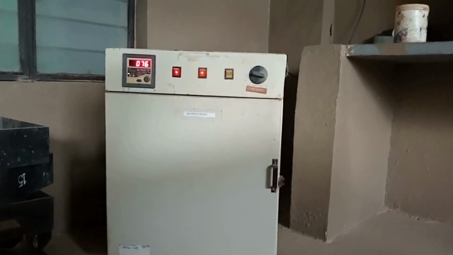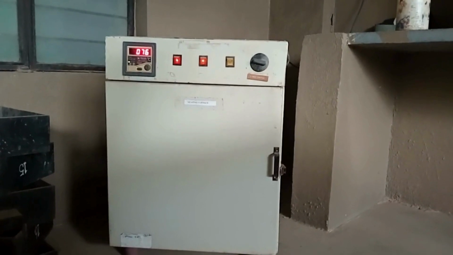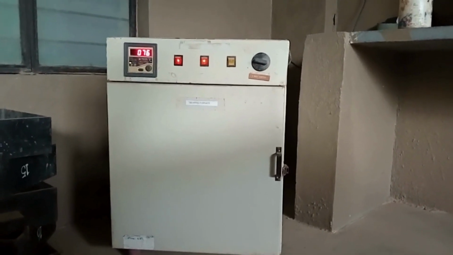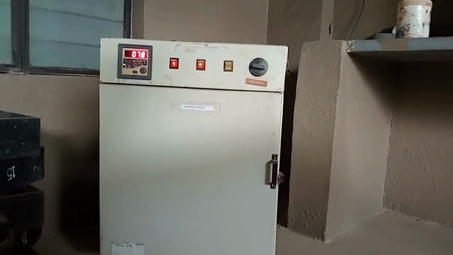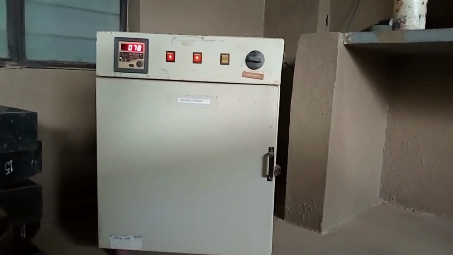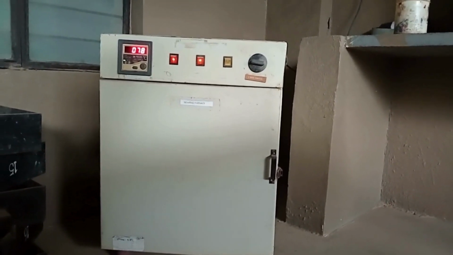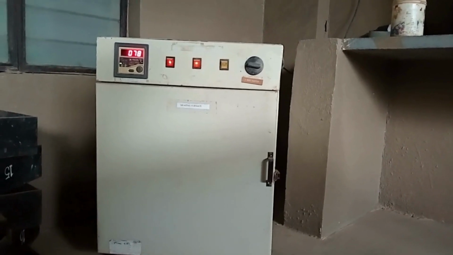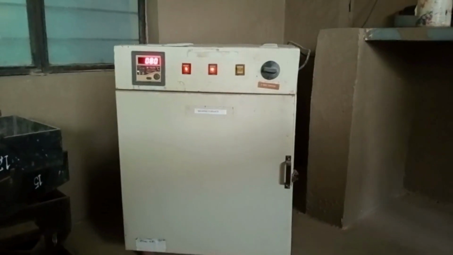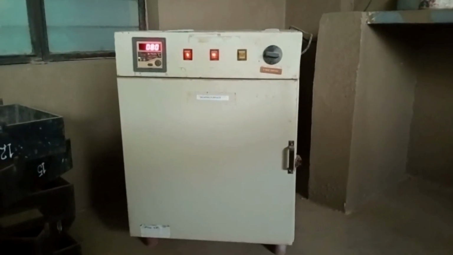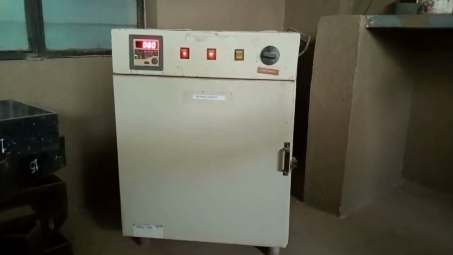And wait for a minute to remove the moisture content of the sand. After waiting for a minute, we need to switch off the heating furnace.